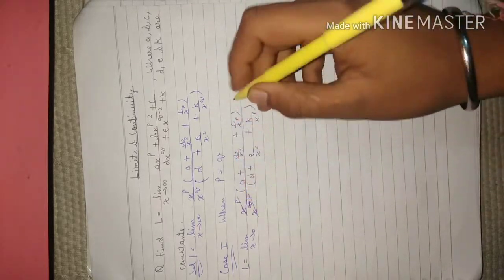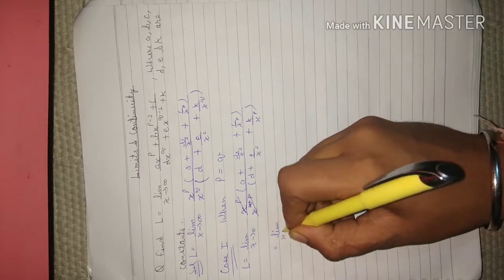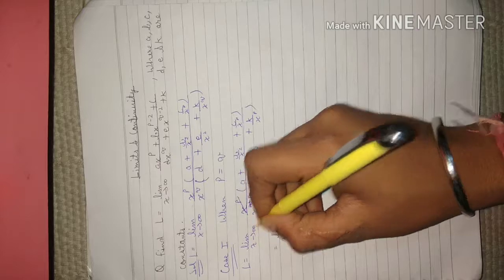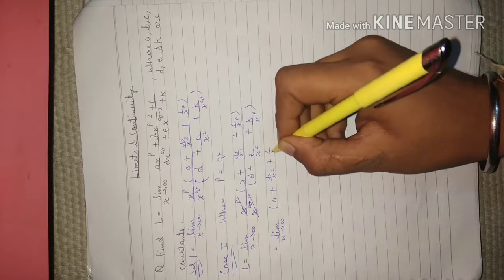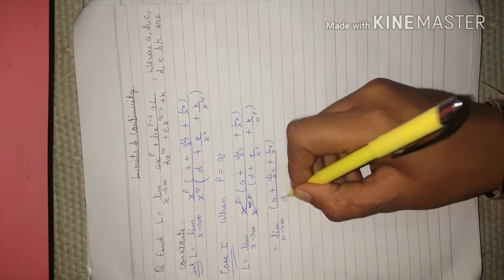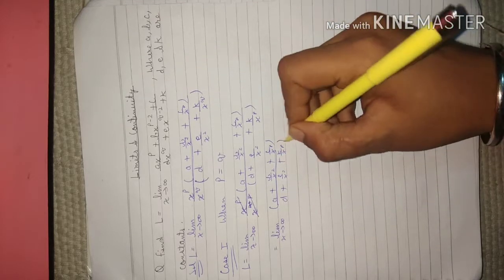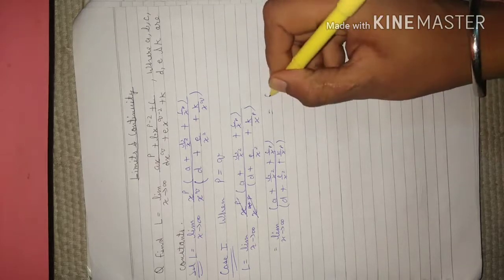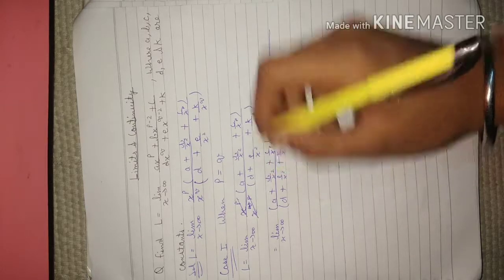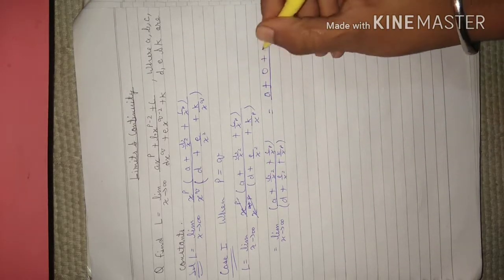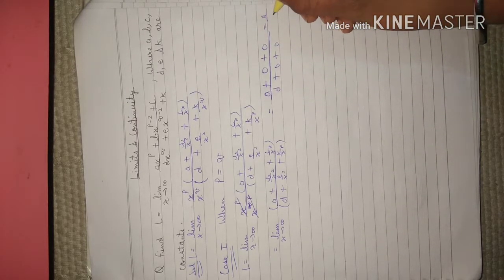x^p and x^p will cancel out, and we will have limit x tends to infinity a plus b by x square plus c by x^p upon d plus e by x square plus k by x^p. Putting the value of x, we get b by infinity will become 0, c by infinity will also become 0, so d plus 0 plus 0. The answer will be a by d.